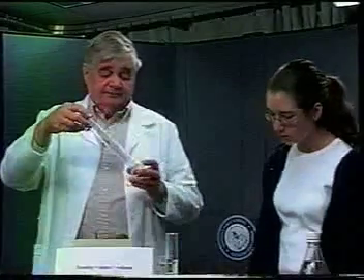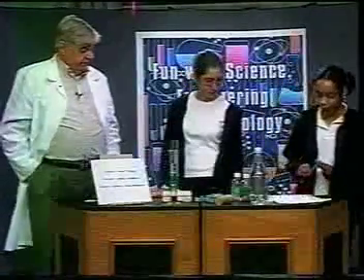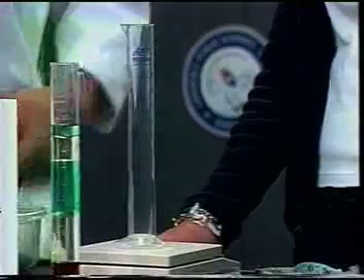Okay, we have a scale, and I want you to weigh and find out what the mass of my graduated cylinder is. 39 grams. So Catherine, you want to write down 39 grams is the mass of my graduated cylinder.